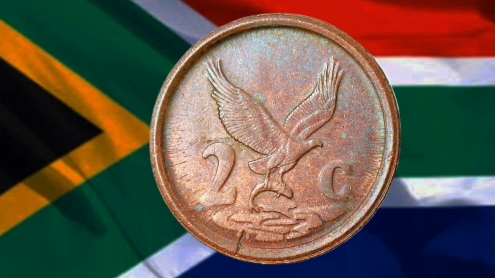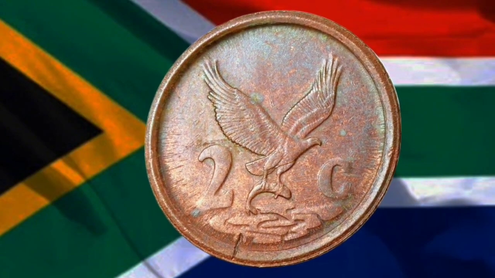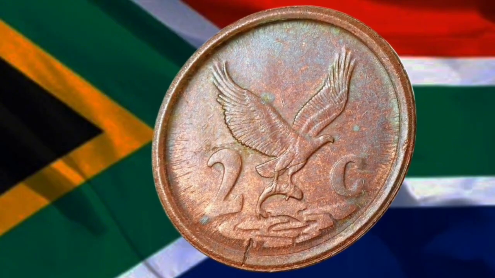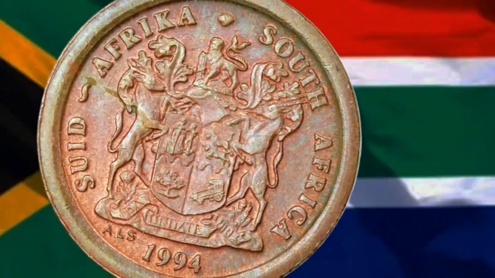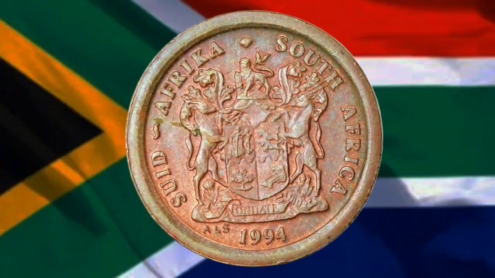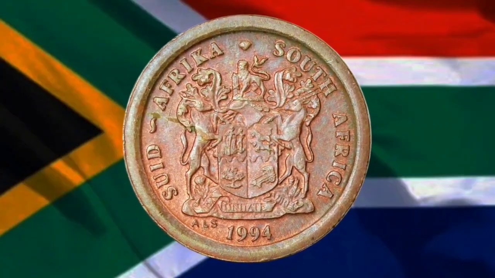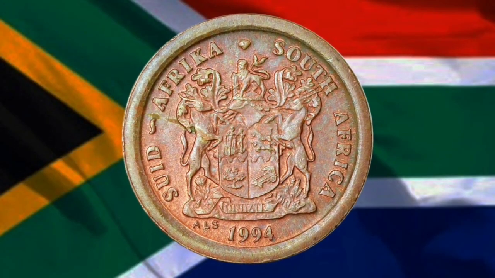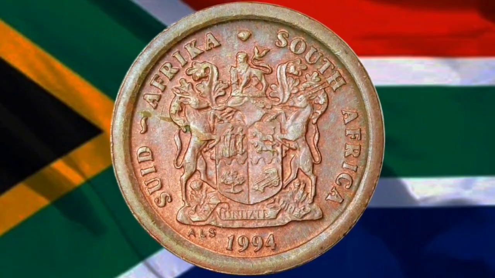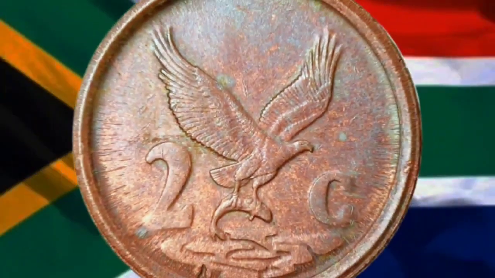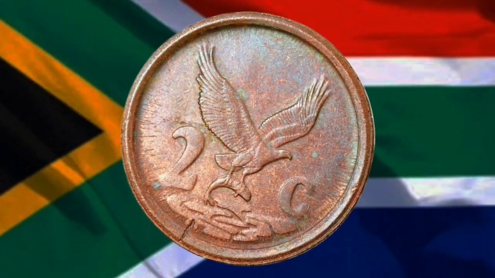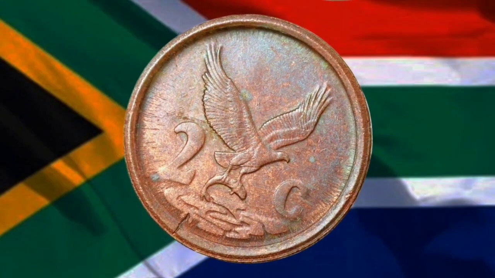This was the year South Africa held its first democratic elections, marking the end of apartheid and the beginning of a new era. The coin itself was part of the regular currency series of the time. But the 1994 issue holds a unique place because of its association with this turning point in the nation's journey. It serves not just as currency, but as a symbol of transformation and new hope.